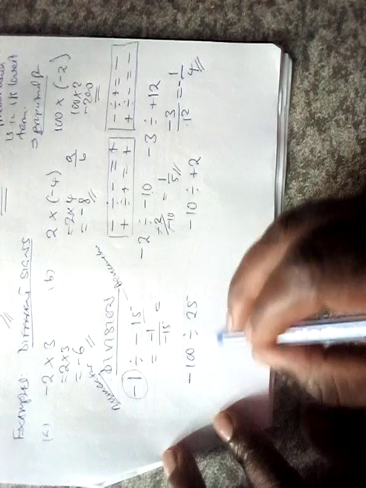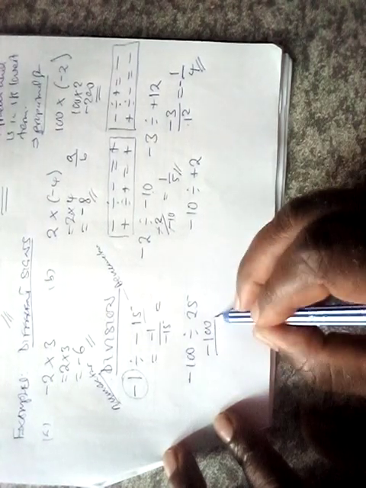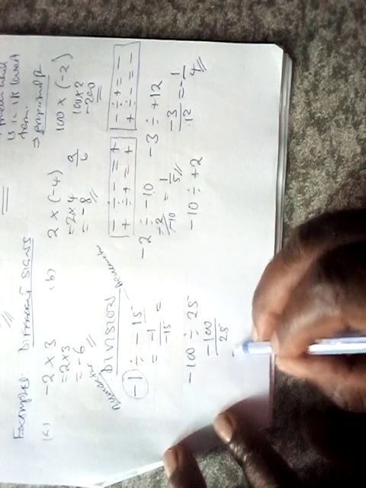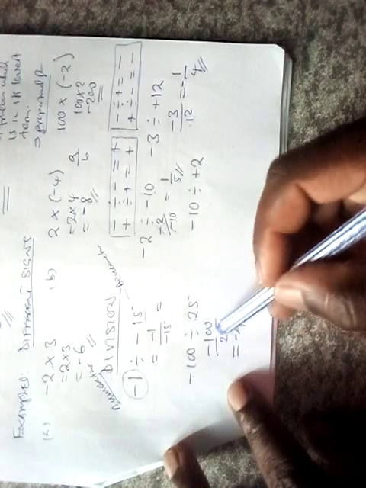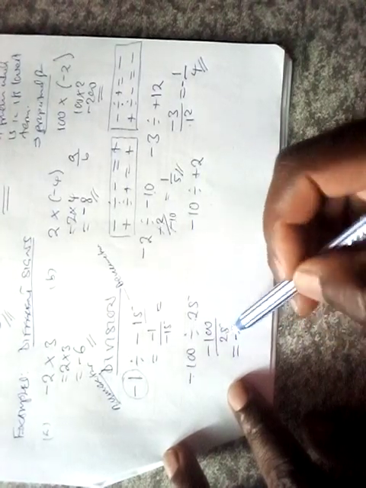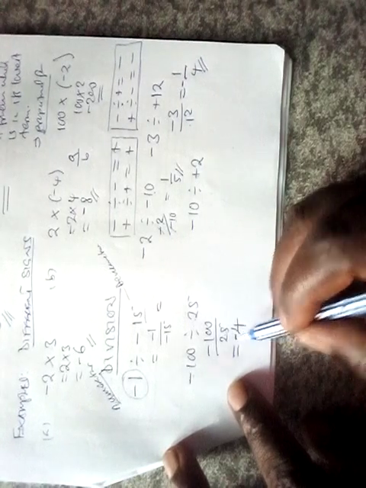We look at this one: negative 100 over positive 25. We know that 25 can go into 100 four times. You ask yourself a question: do they have different signs? Yes, different signs will result in a negative. So when you divide negative 100 by positive 25, the answer will have a negative sign, because the rule states that when you divide two numbers of different signs, the answer will be a negative number.